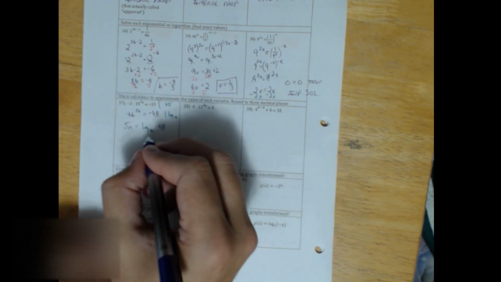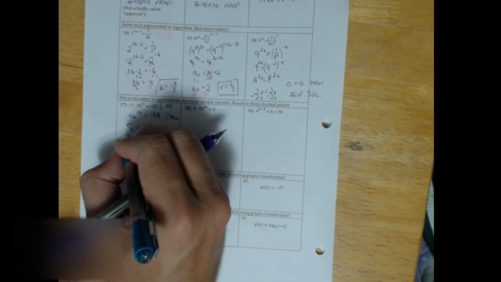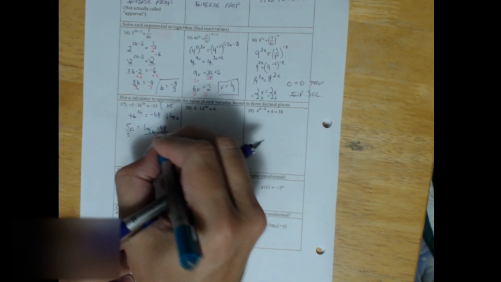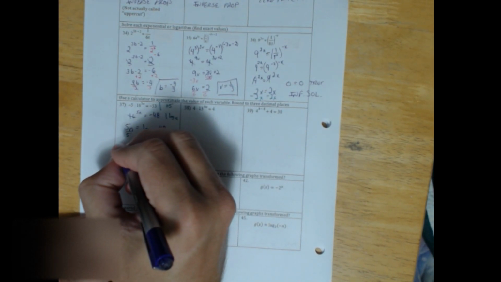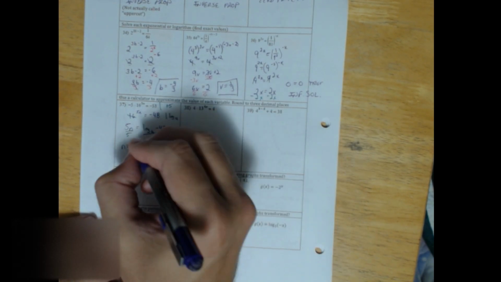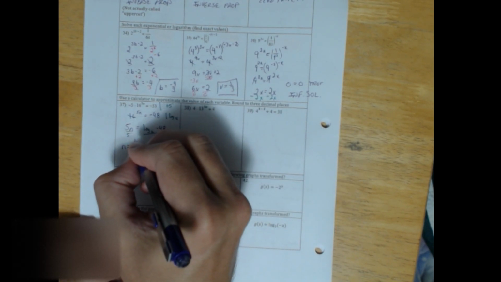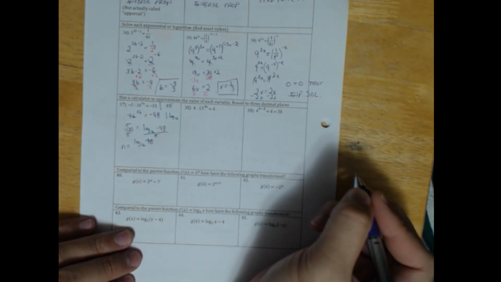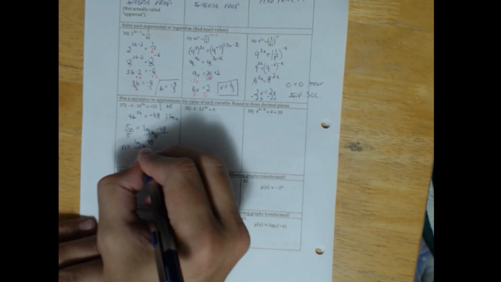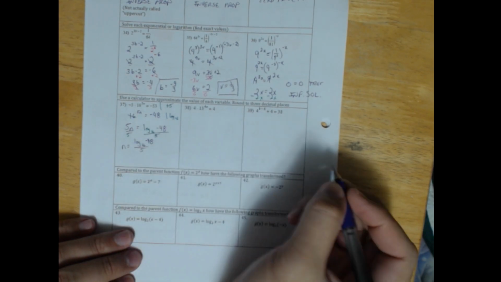Now there are ways you can simplify this a little bit if you wanted to without a calculator. I'm not going to really worry about that. We'll divide both sides by 5. So we get n is equal to log base 16 of negative 48 all over 5.